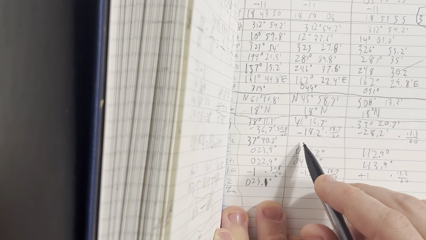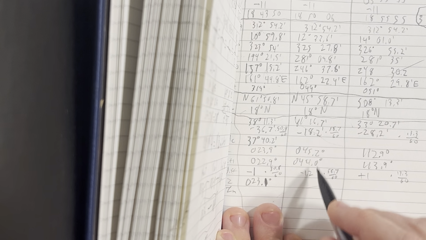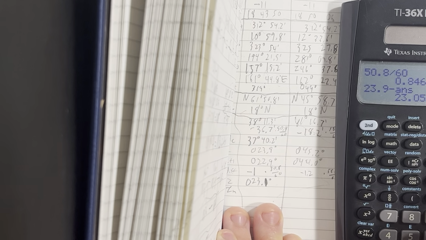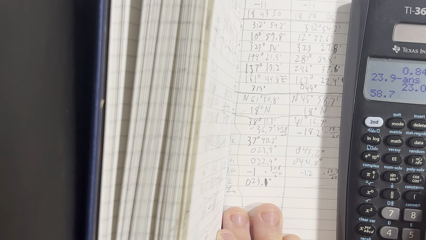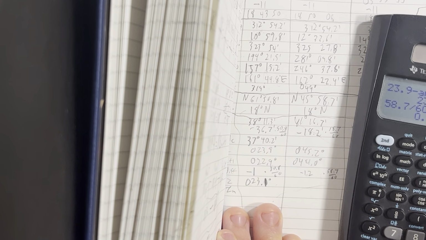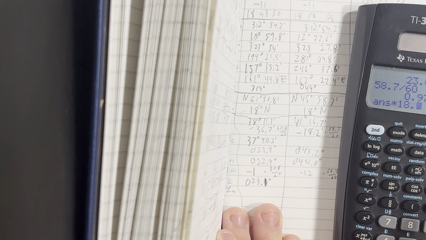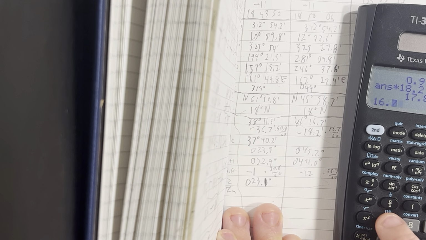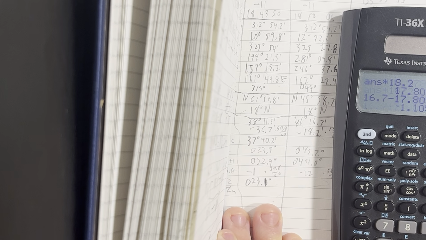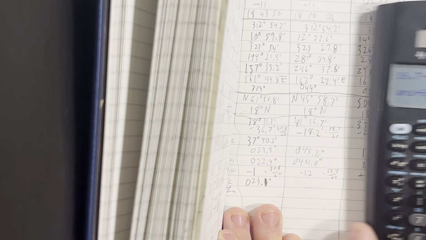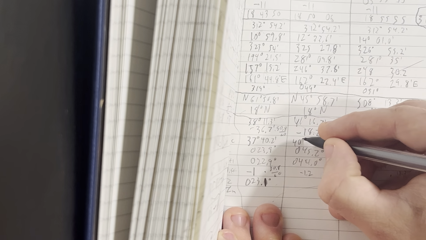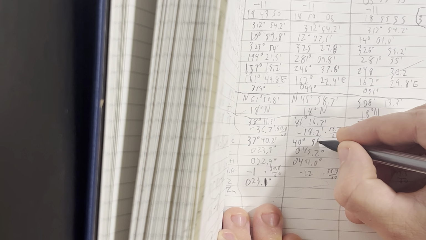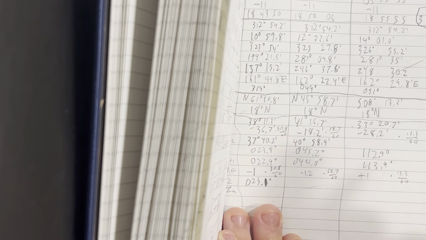Next, we're going to go to Capella. We'll do 58.7 divided by 60, which is 0.97, times 18.2, which is 17. So we'll do 16.7 minus that. That gets a negative answer, so if we add 60, this comes down to 40 degrees, 58.9 minutes.